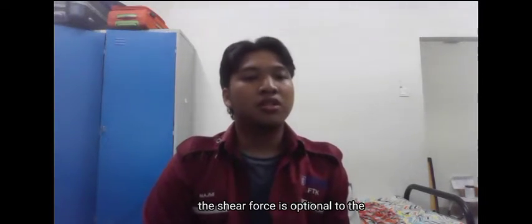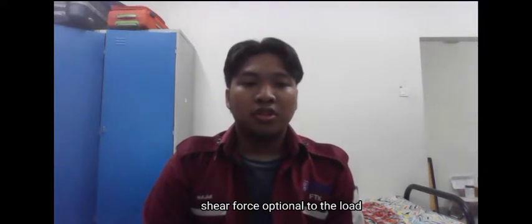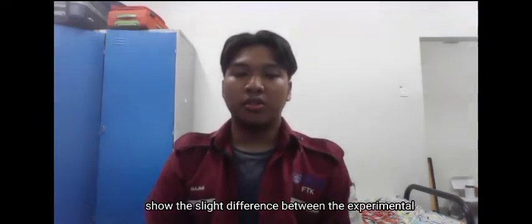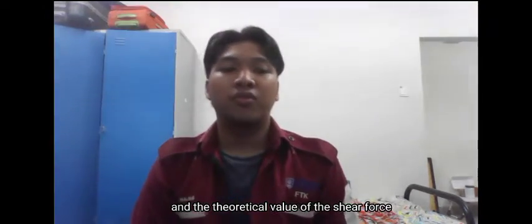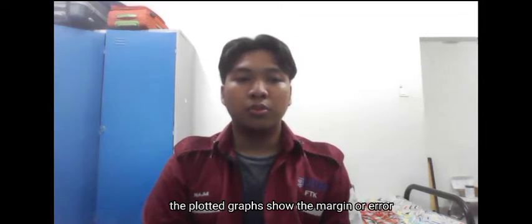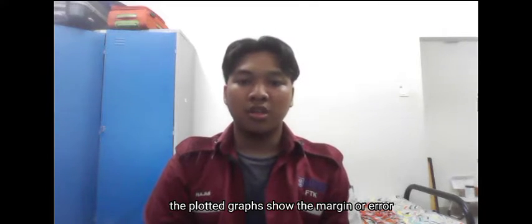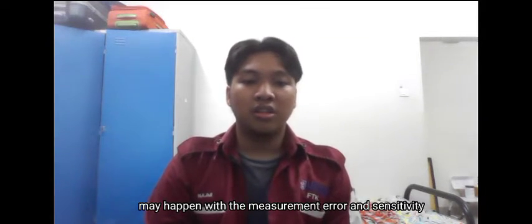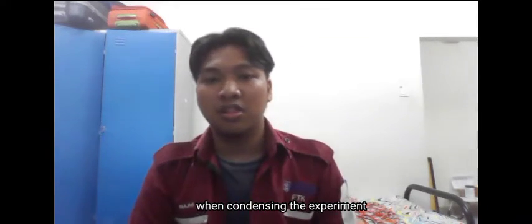This concludes the shear force is proportional to the load applied on the beam. The slight difference between the experimental and the theoretical value of the shear force is probably due to inaccuracy when conducting the experiment. In experiment 2, the graph shows the margin of error between experimental and theoretical shear force is very small. This also may happen due to measurement error and sensitivity when conducting the experiment.